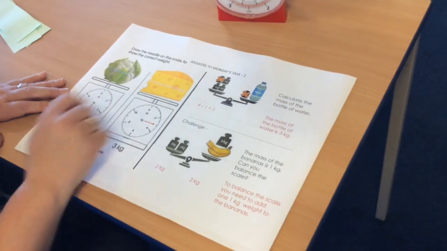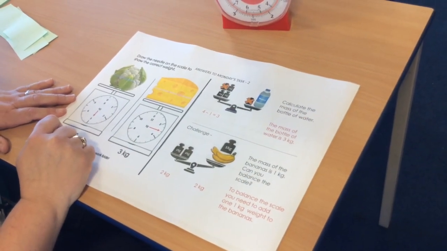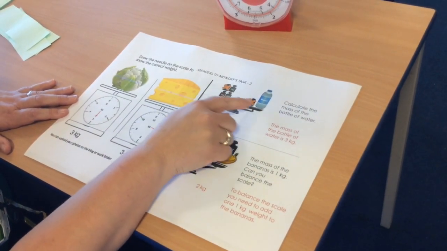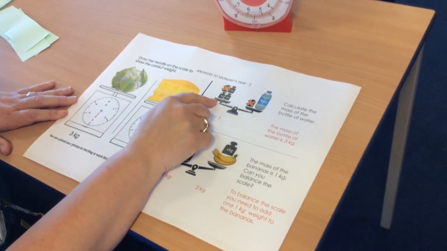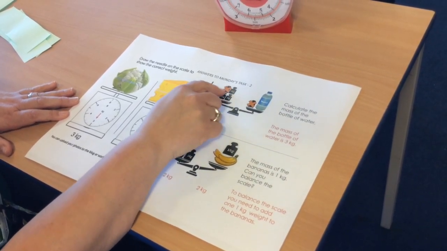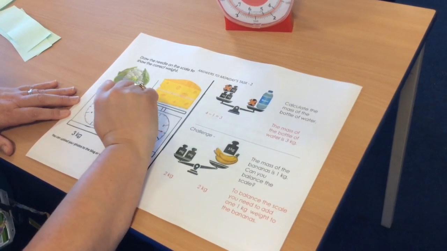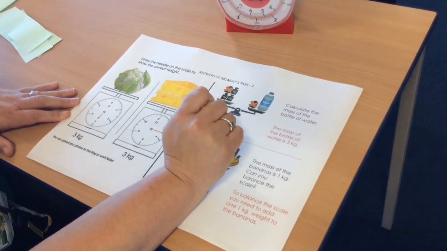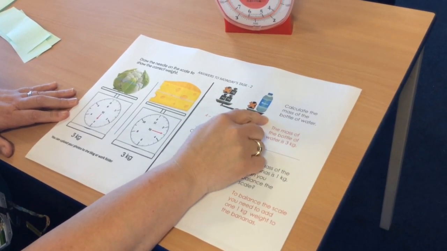To calculate the mass of the bottle of water, we could see that each side was equal to 4 kilograms because we had 4 1 kilogram weights on this side, and we had the water and 1 kilogram on this side, and the scales were balanced.